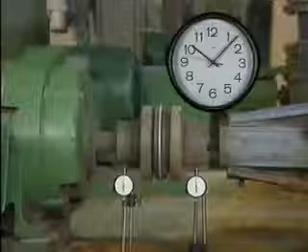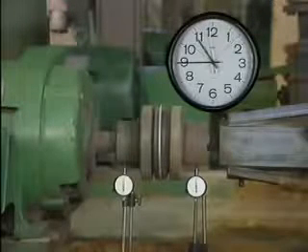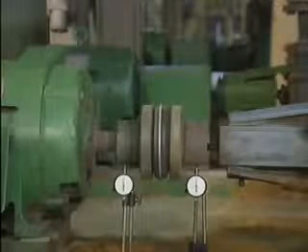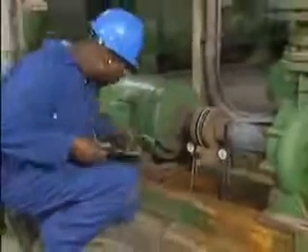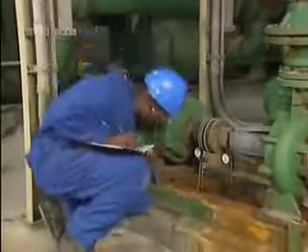Then an appropriate amount of time is allowed for the components to go from operating temperature to ambient temperature. During that time, it's important for the dial indicators not to be disturbed. Any movement of the dial indicators could result in erroneous readings. Once the components reach ambient temperature, the dial indicator readings are taken. Those readings indicate the amount of thermal growth.